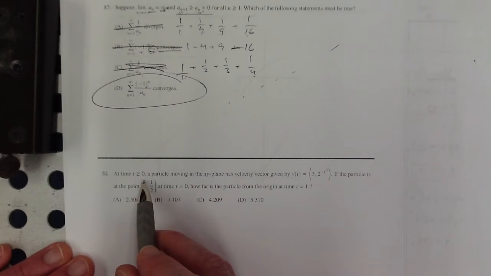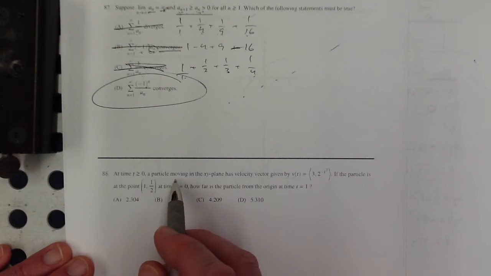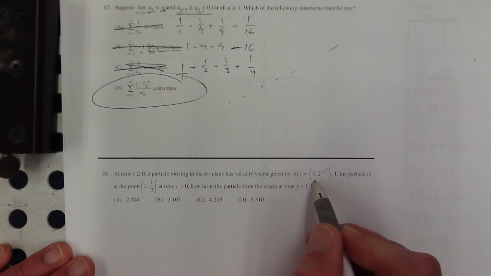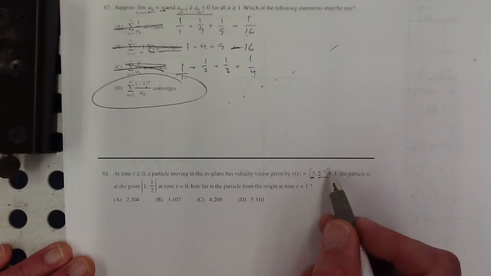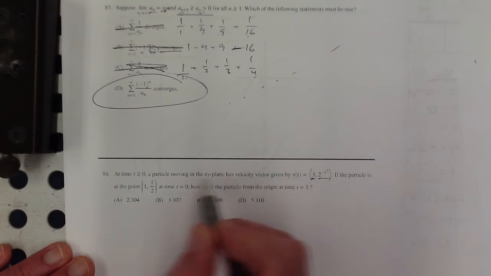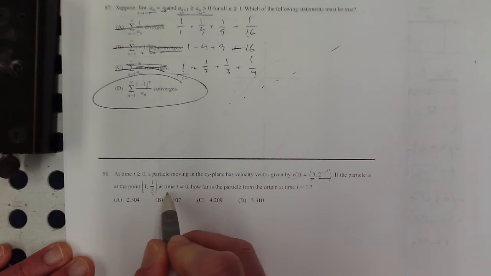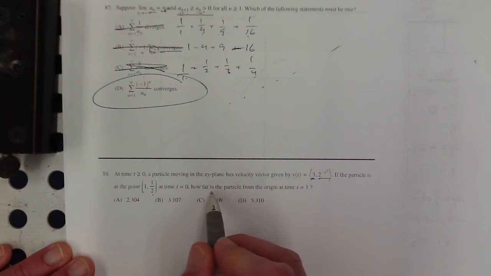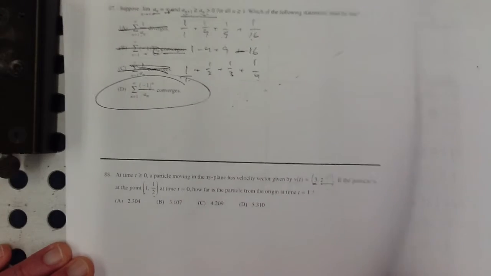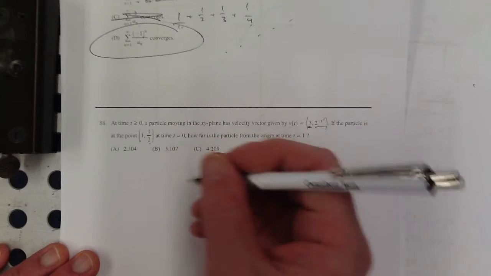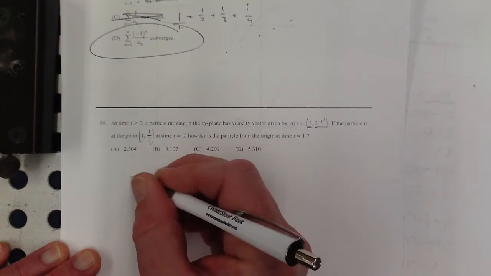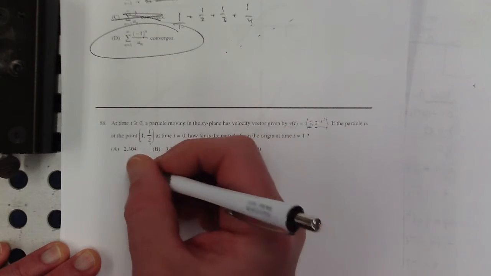At time t greater than or equal to 0, a particle moving in the xy plane has a velocity vector given by 3, so that's the x component, constant velocity, and then this y component of the velocity is that. If the particle is at the point 1, 1/2 at time t equals 0, how far is the particle from the origin at time 1? Okay, so what I need to do is figure out what is the x position at time 1.